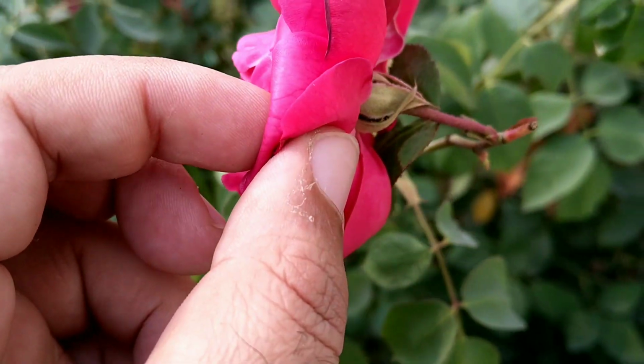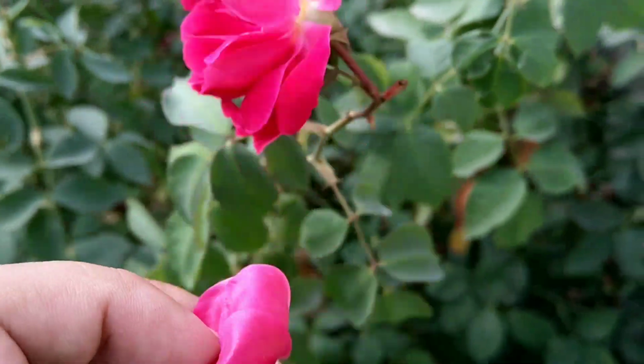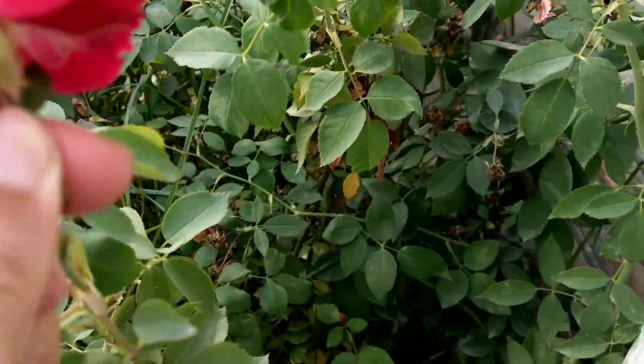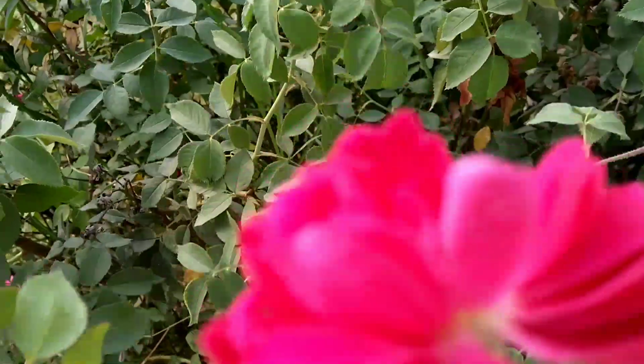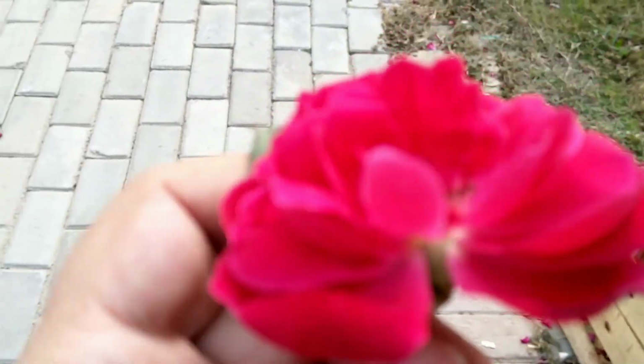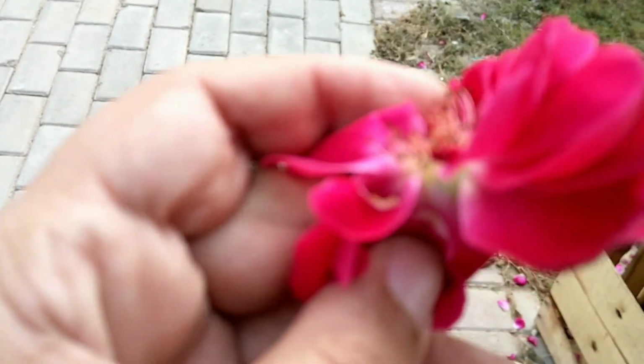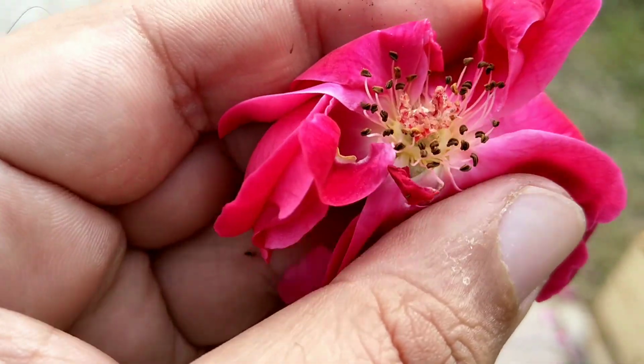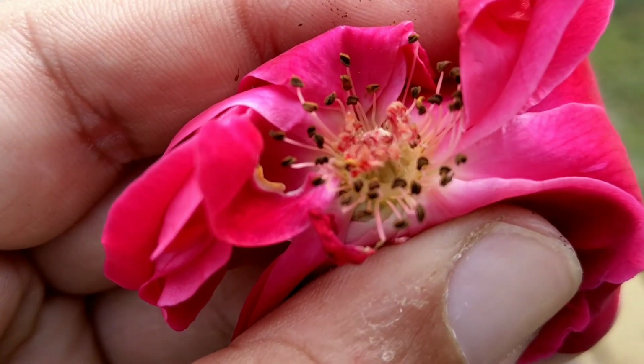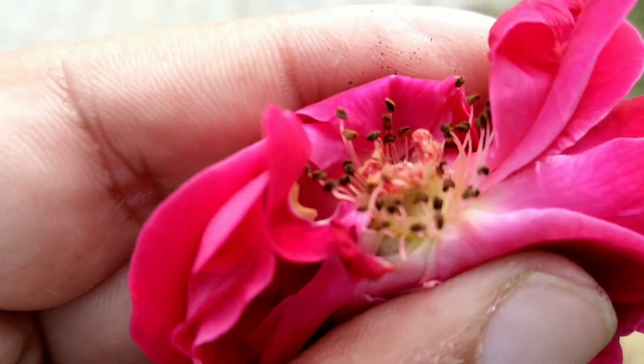Then we have these colored petals, and if we pluck this and remove the petals, here we have the reproductive structures.